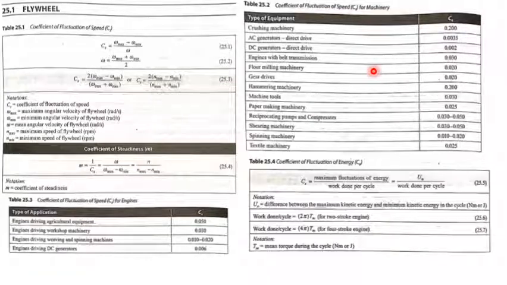Whenever we need to design a flywheel for such applications, we can use this data, the coefficient of fluctuation of speed, to further compute the dimensions of the flywheel. Here we can see that for particularly hammering machineries and crushing machineries, the coefficient of fluctuation of speed is very high, and for the rest of the machines, the coefficient of fluctuation of speed is low.